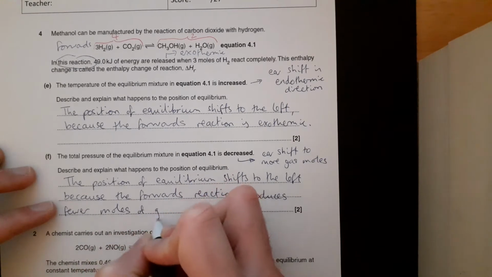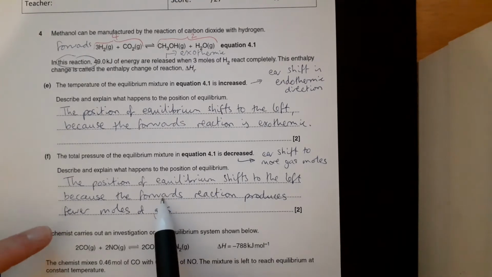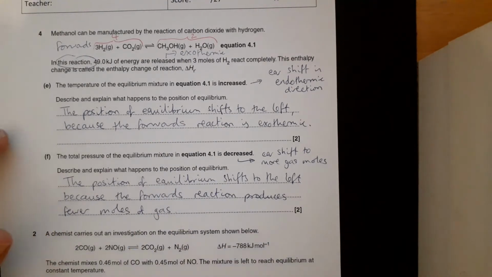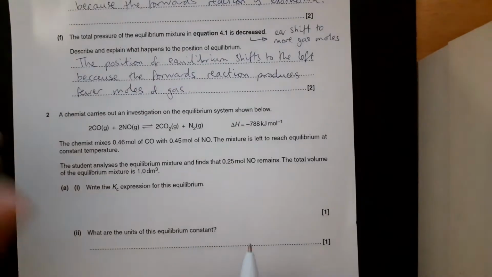And you could use moles or you could use molecules here. That would be fine. And you could say the right-hand side has fewer moles of gas. That would be acceptable. I just wanted to try and use the same wording both times just to make it consistent. But that would also be fine as well. Okay, so that was a bit of equilibrium shifting business.